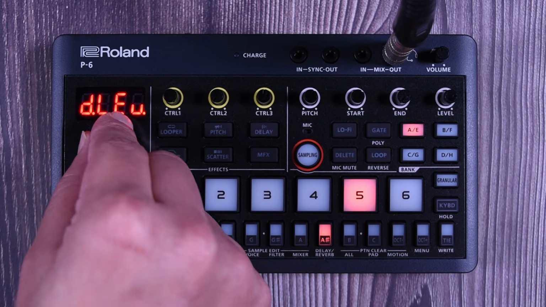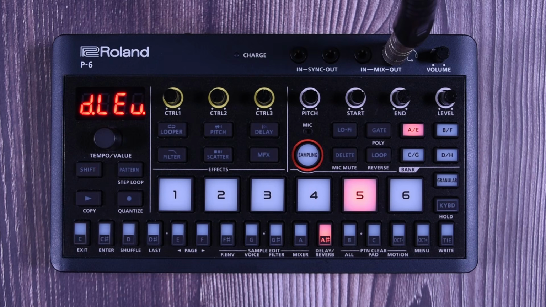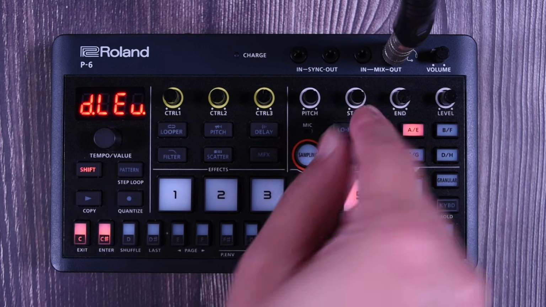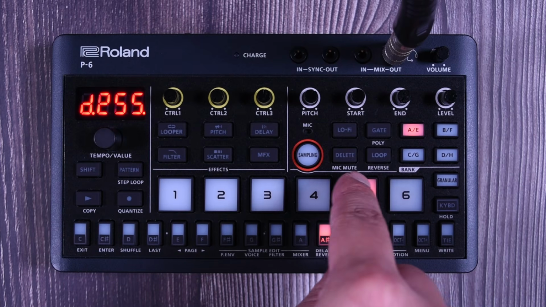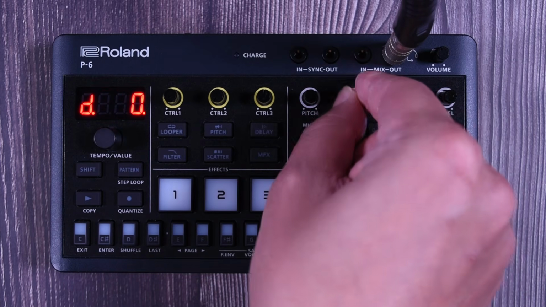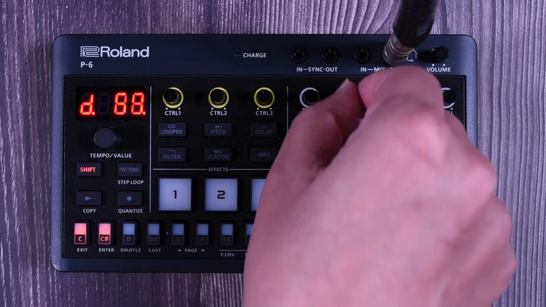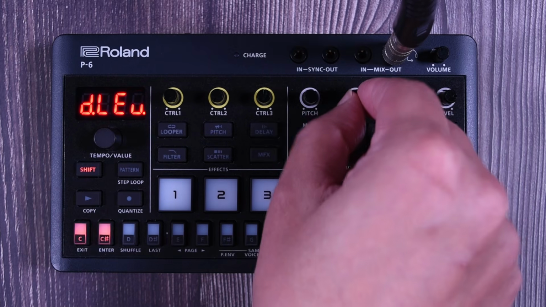If I keep moving, the next one is going to be the delay level, and that one is going to be the start knob. How much level do we want in the delay? If I go down, we get nothing. Cool, so yeah, that's how it works.